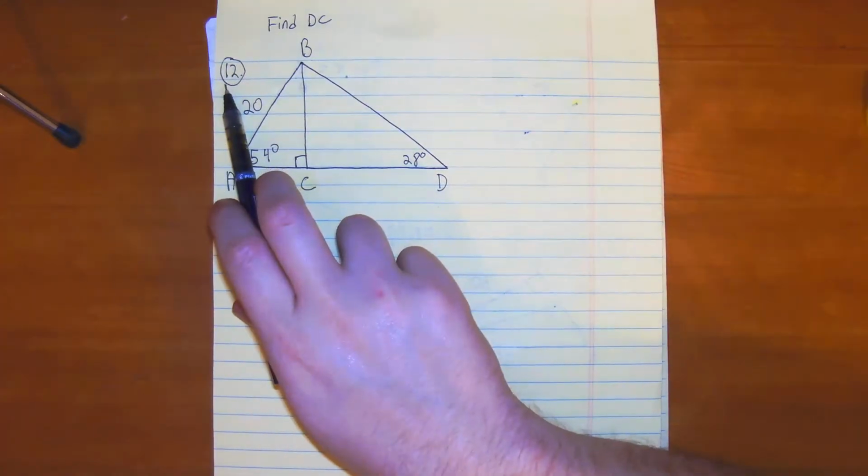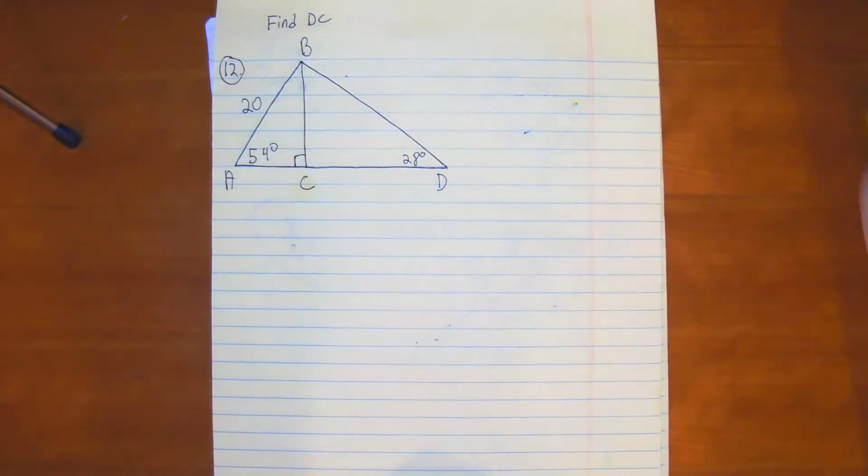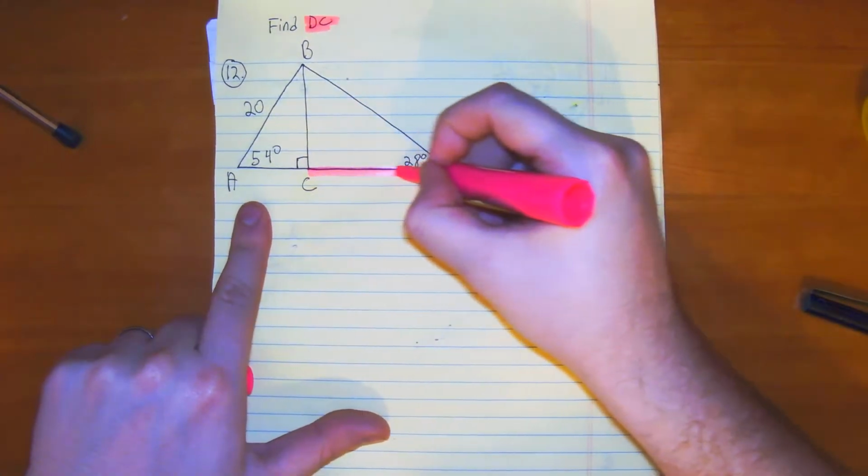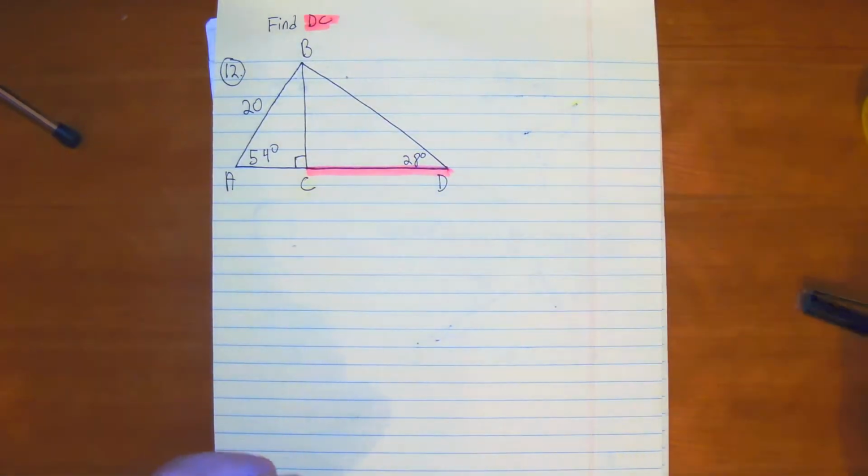We're looking at number 12. Number 12 wants us to find the length of DC. So that's our goal for this. We're trying to find DC. We'll call that X.